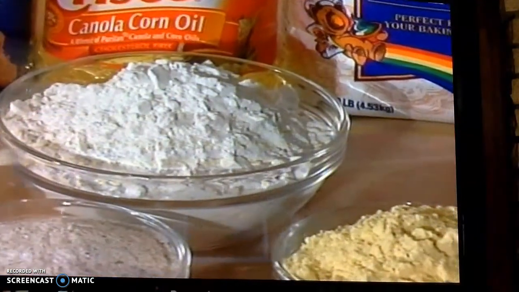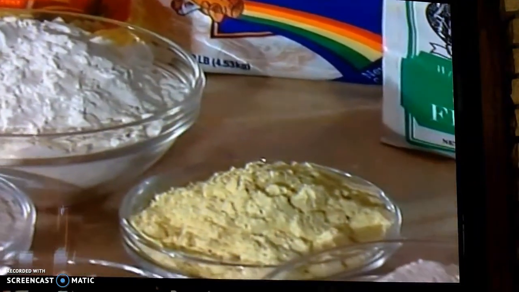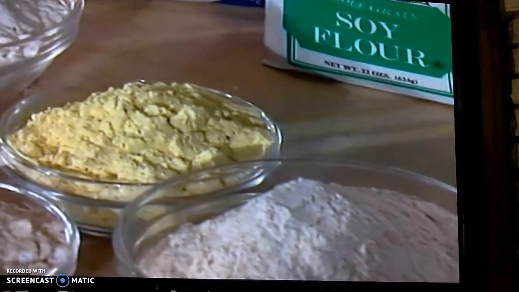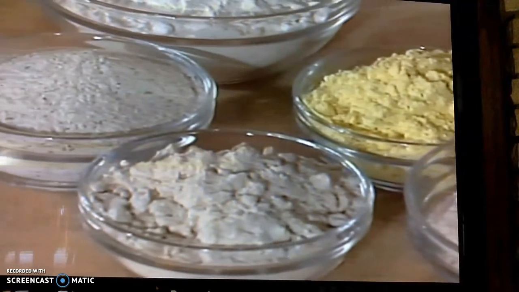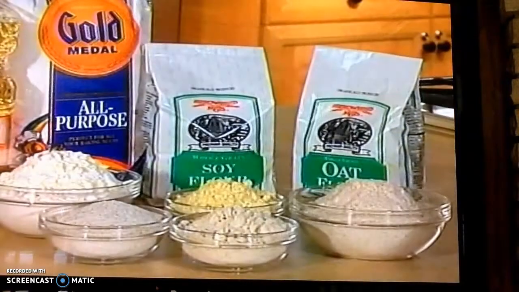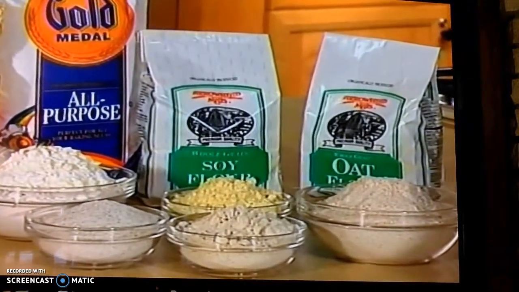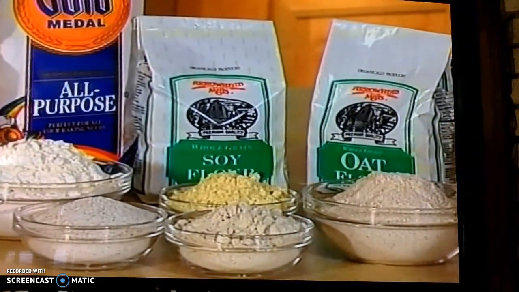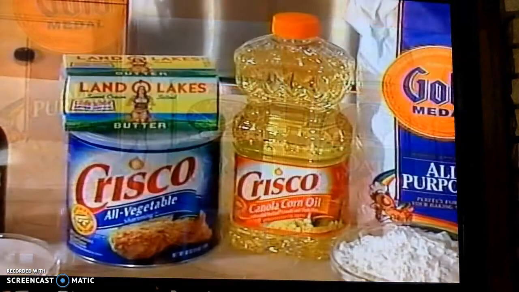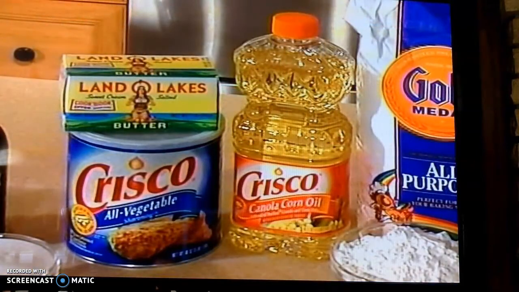The next ingredient is flour. Flour is an important ingredient in bread baking because it contains gluten, which is actually protein. There are many different types of flours to work with. For example, all-purpose flour, buckwheat flour, rye flour, soy flour, and whole wheat flour. Butter, margarine, shortening, and corn oil are all examples of fat. Yeast breads need fat because they make the bread soft and tender.